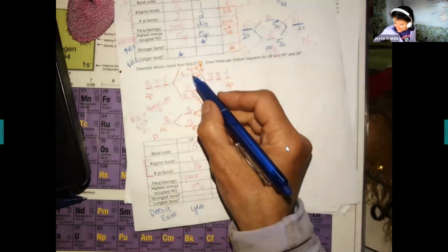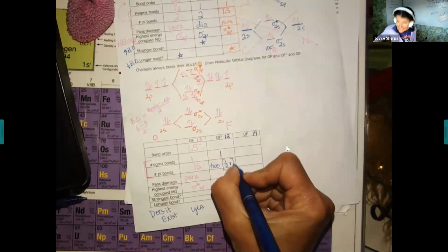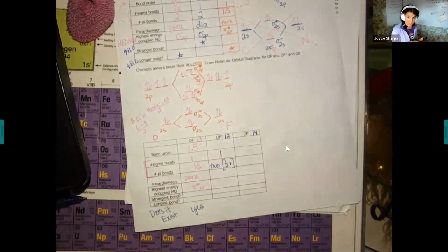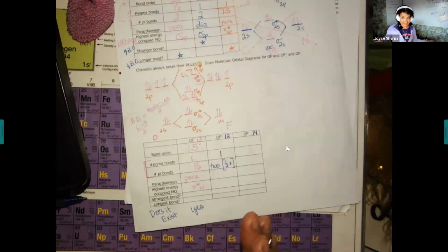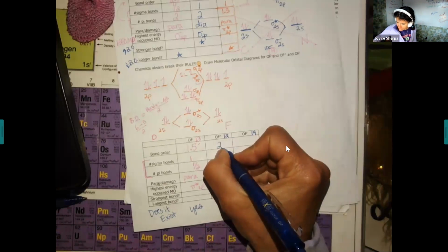This is how you have to word this. You have destabilized half of each of the pi's. So you have two half pi's. So basically somebody ate half of your pecan pie and half of your pumpkin pie. You do not have a whole pie. You have two half pies because you don't want to mix pumpkin and pecan pie. Don't know why, but so bond order is 2.